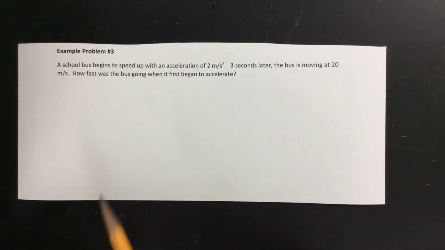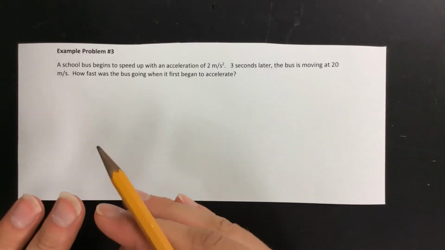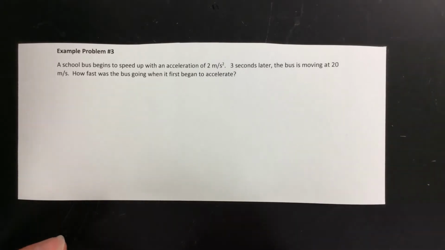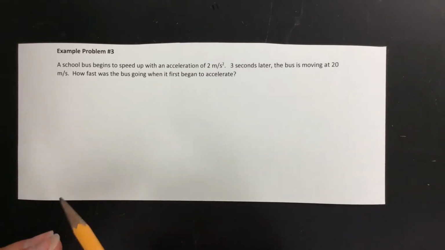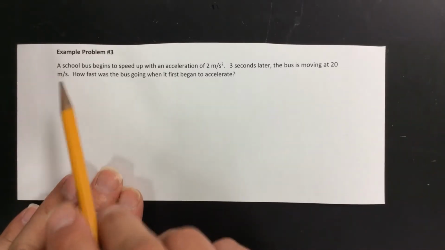So in this example problem for acceleration, we're going to find not the acceleration or the final velocity like we've done earlier. This one actually asks us for its initial velocity. That changes the math a little bit, but despite those differences, it still follows the same steps of showing work that we've done the whole time. So let's look at this problem.